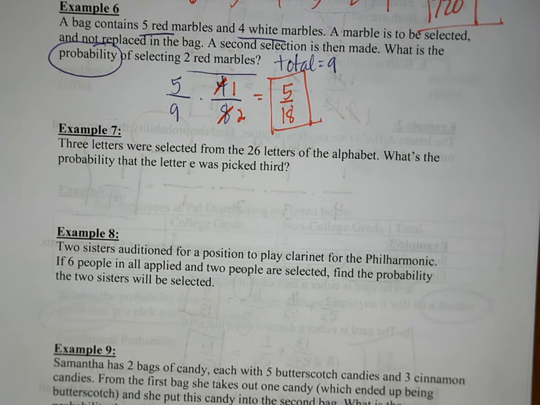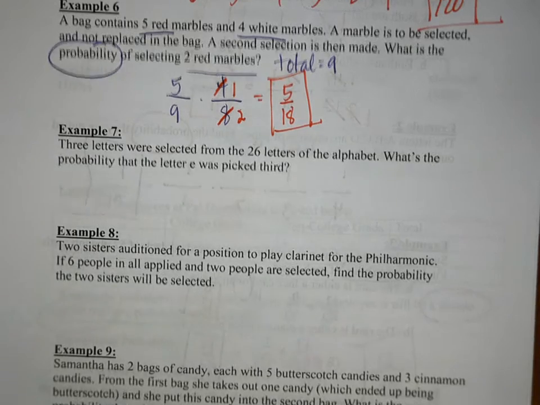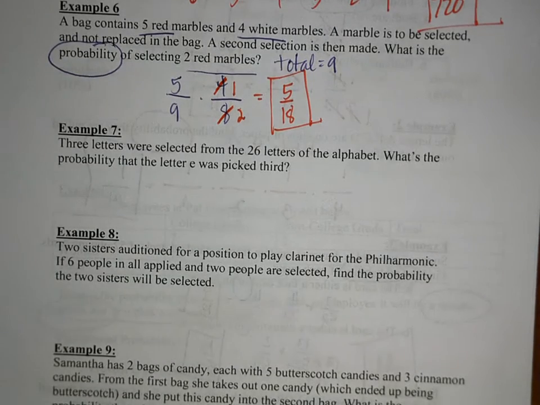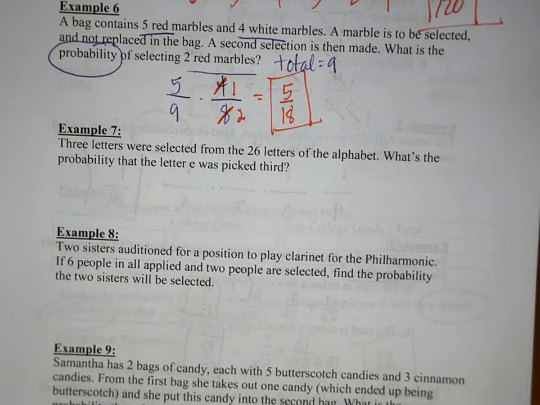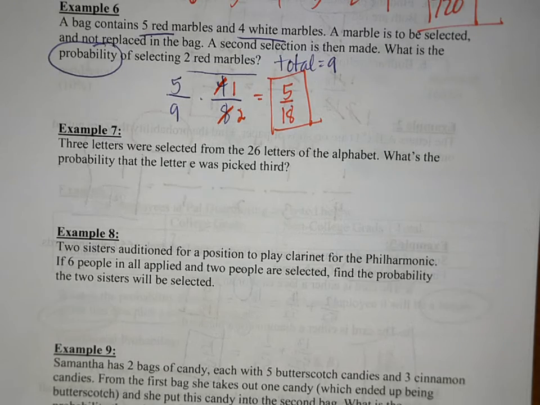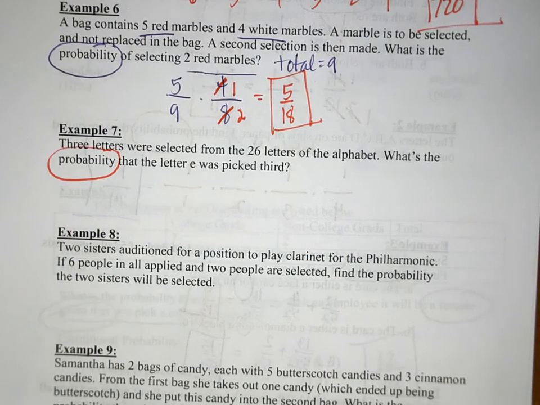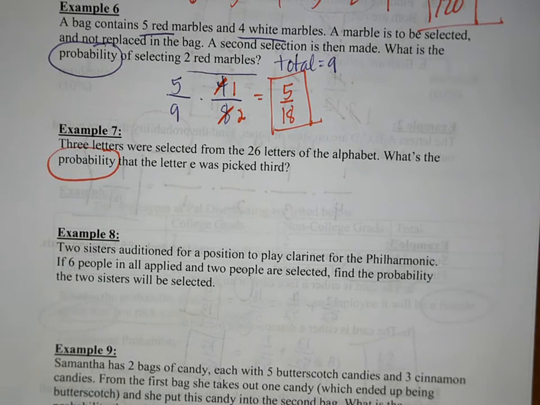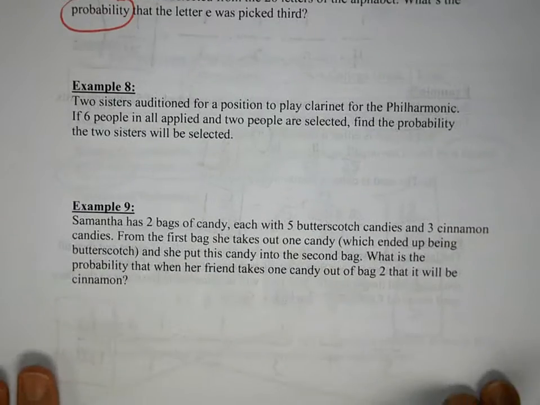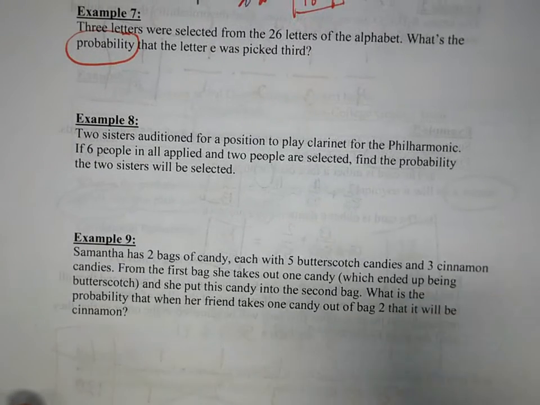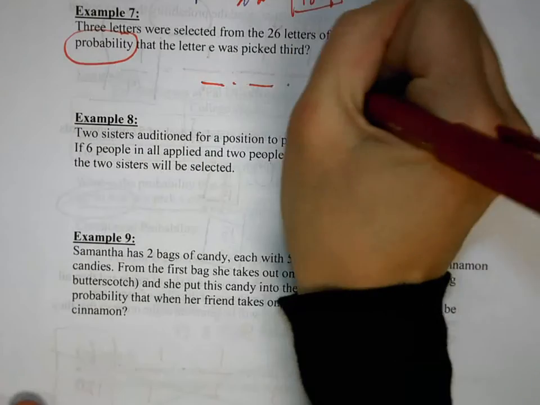All right, example 7. 3 letters were selected from 26 letters of the alphabet. What is the probability, which means the answer is a fraction, that the letter E was picked third? So how many am I choosing? 3. So I'm going to make 3 spots. 1, 2, 3.